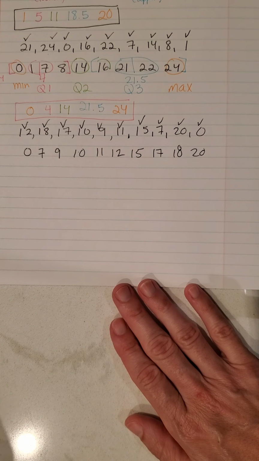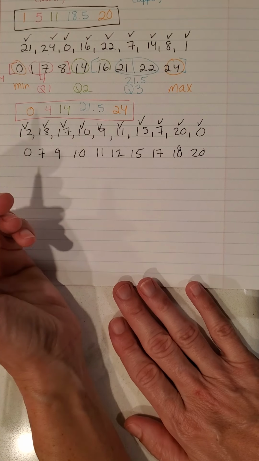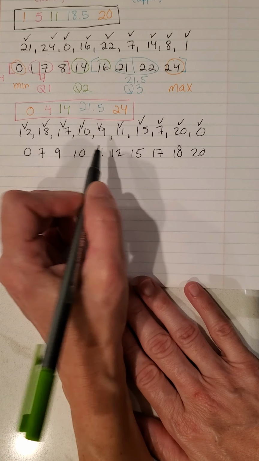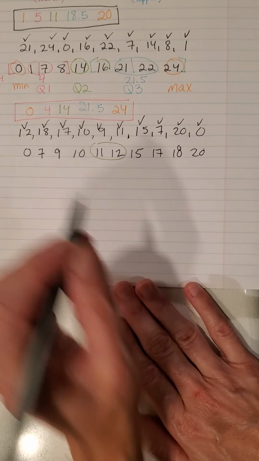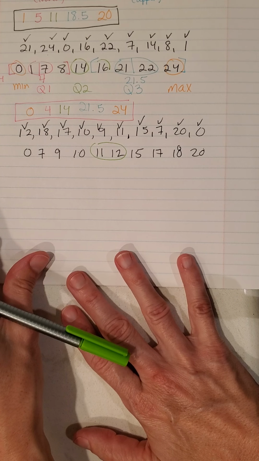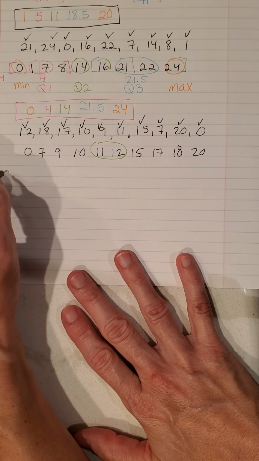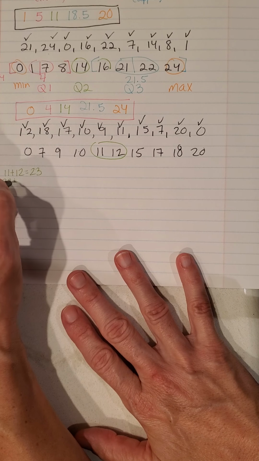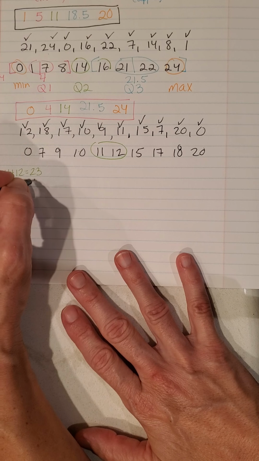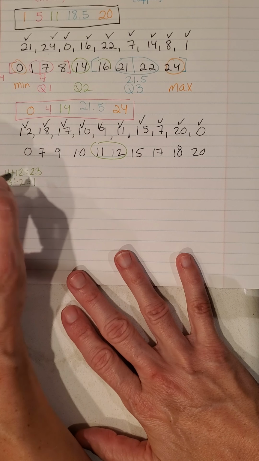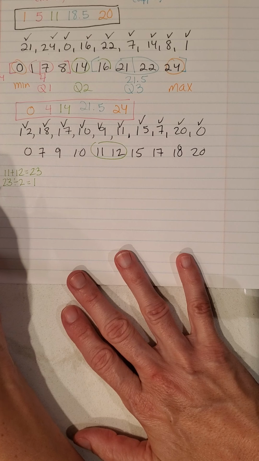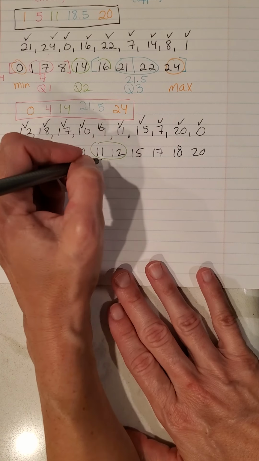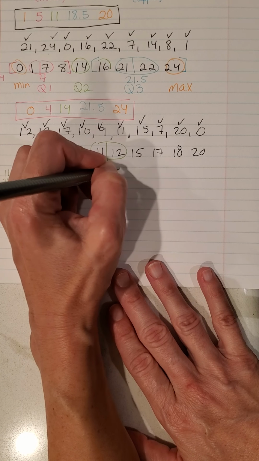All right, now I want to find the middle, but in this case, there's no middle because I have 5 numbers here and 5 numbers here. And so there's no middle. I actually have to take the 2 middle numbers just like I did before, and I'm going to add them together, 11 plus 12, which is 23. And then I'm going to divide that by 2. No, what am I talking about? 2 goes into 23, 11.5 times. So the middle is actually 11.5.